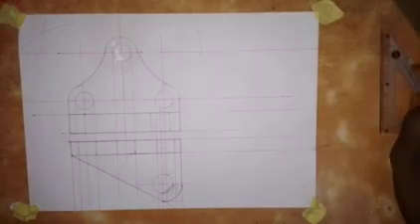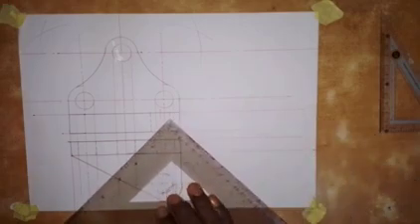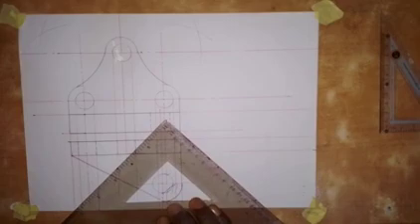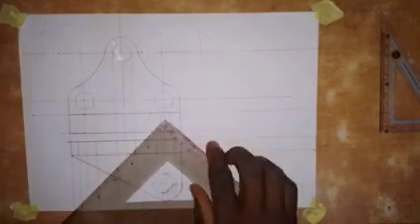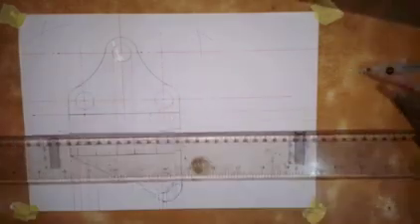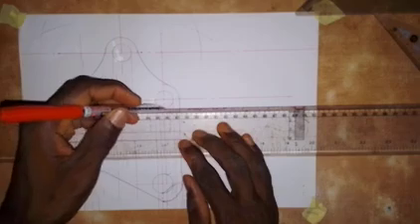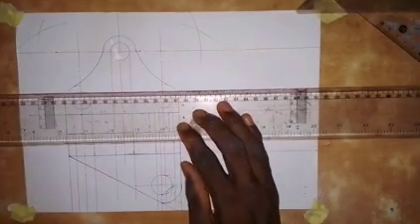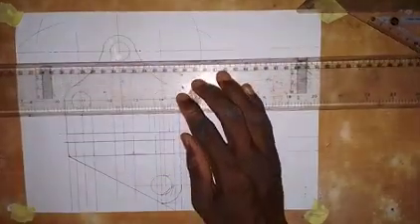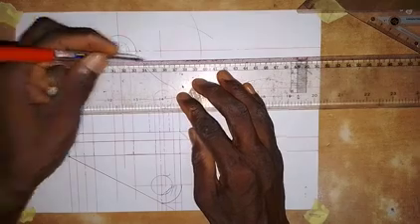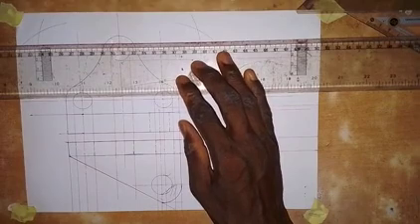So now let's look at the end elevation. With the 45 degree set square, we are going to draw a line from this point on the front elevation, so it goes this way. Okay, so we have it this way, and then I need to come back here in the front elevation. I'll be drawing a line from this point to this side, and also from this point I will draw it to this side. Then coming to this point here, I will draw a line here, and at this point I will also draw a line.